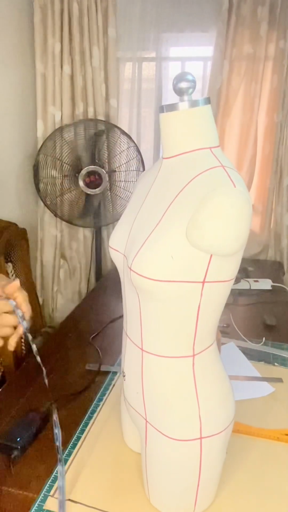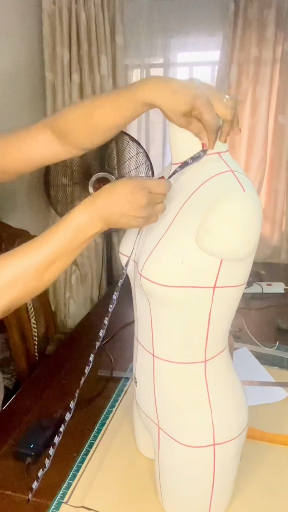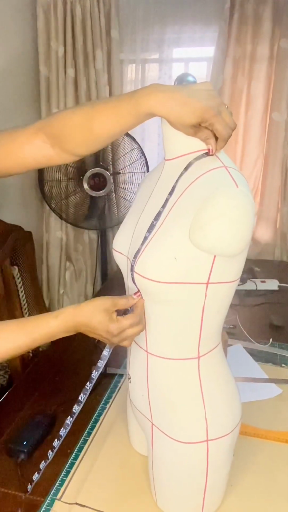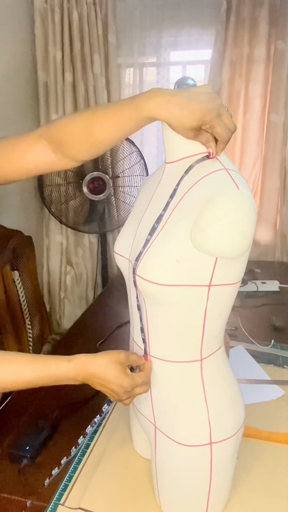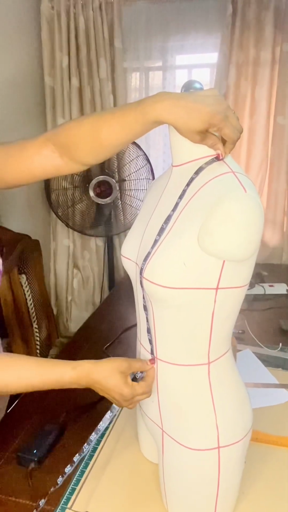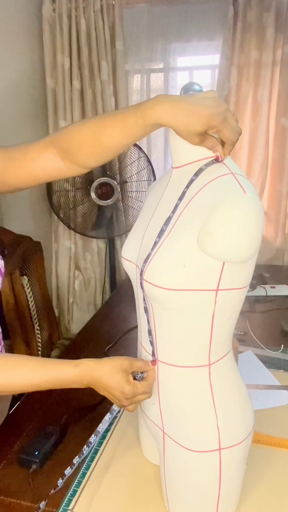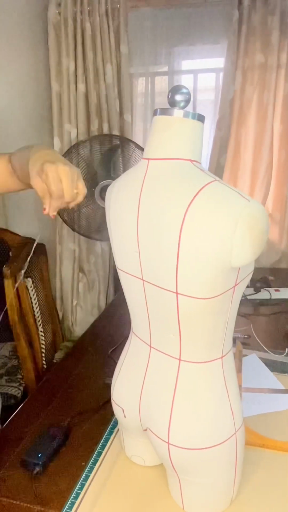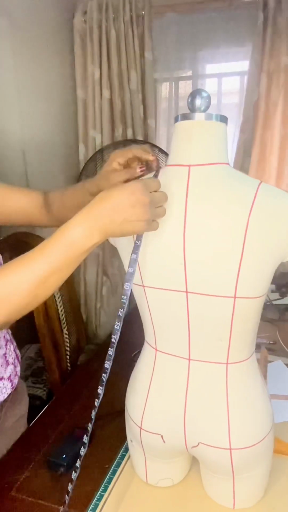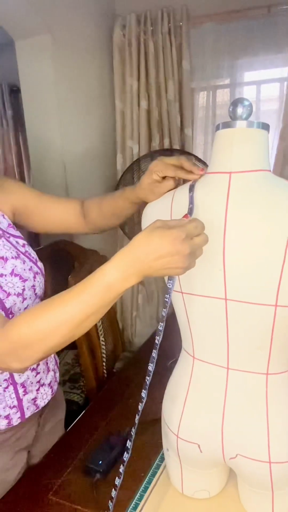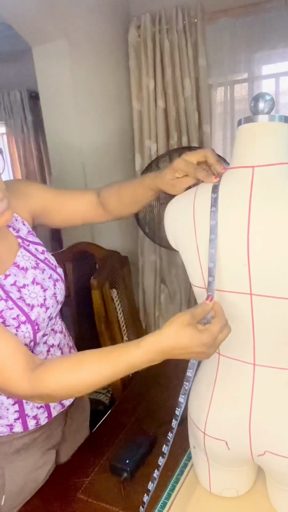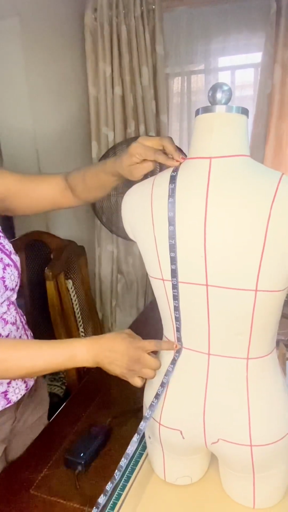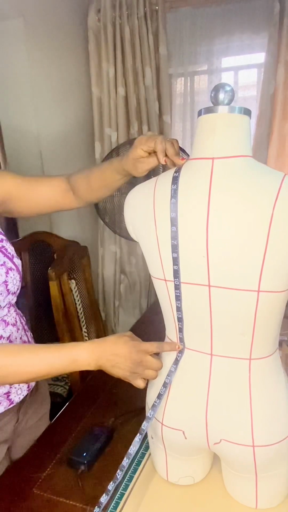Now I want you to take note of something. Look at my waist point in front. Because of the bulge in front, which is the bust, I have my waist point in front as 18 inches. Can you see where the red line is tied on? But if I turn to the back, still placing my tape on the highest part of the neck, which is the highest part of the shoulder, the nape point, my waist point here is 16. You notice there's a difference.